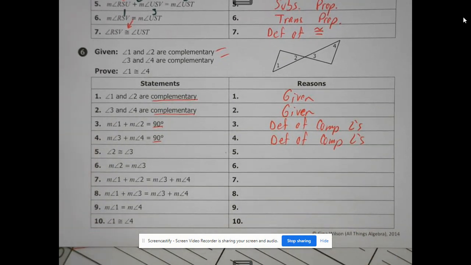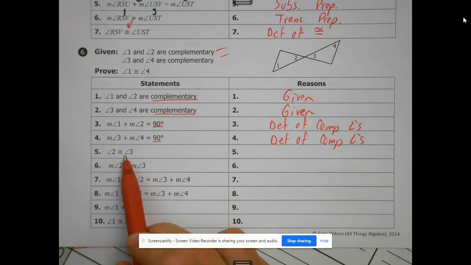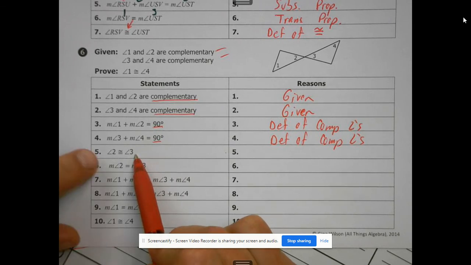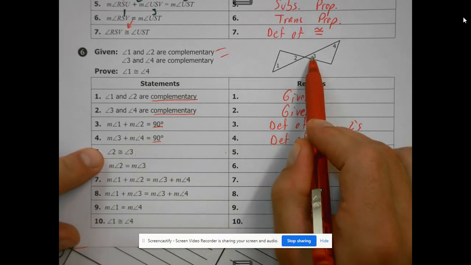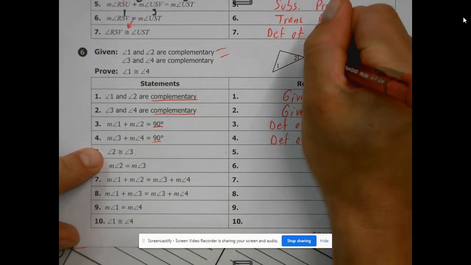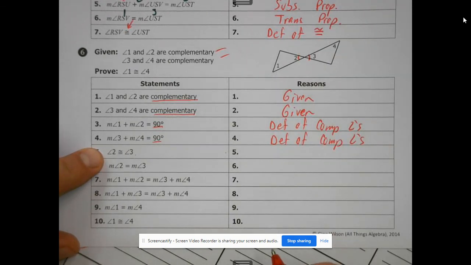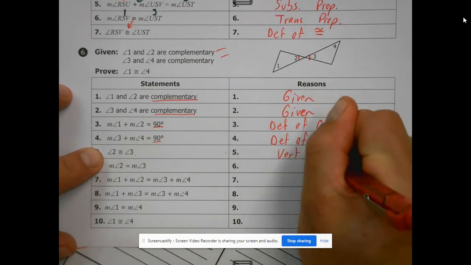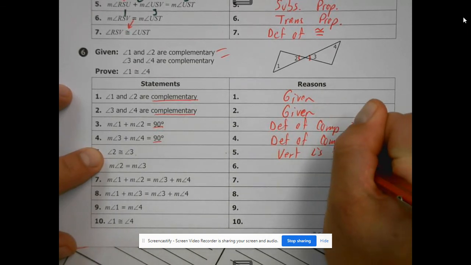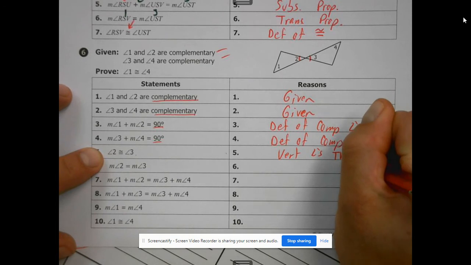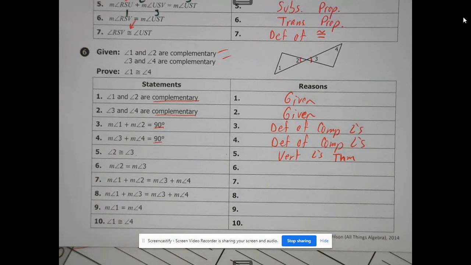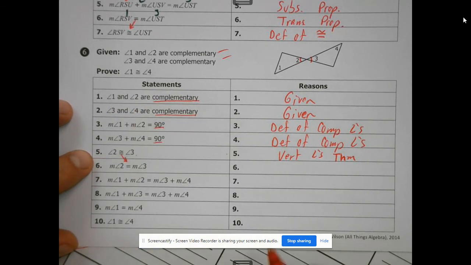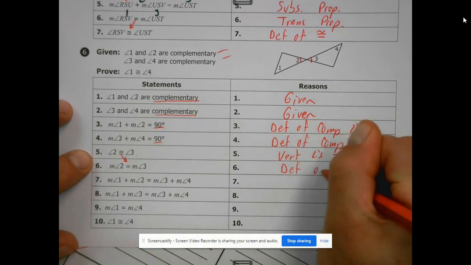Okay, number 5. Angle 2 is congruent to angle 3. Well, I'll tell you what. This doesn't help me at all right here. So I'm going to look at my diagram. If I check it out, there's angle 2, there's angle 3. Those are vertical angles. Vertical angles theorem. That's why they are congruent. They're across from each other and congruent. Vertical angles theorem. 5 to 6, they went from congruent sign to equal sign. Definition of congruence.